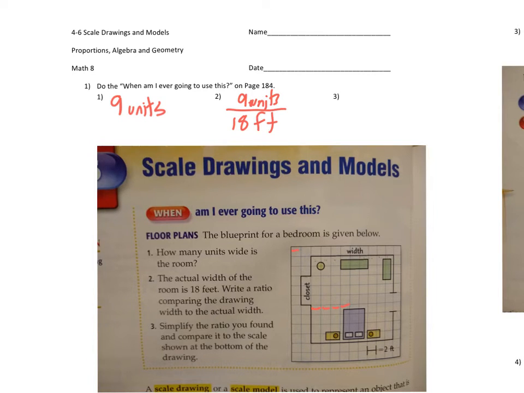Now, the next question says, simplify the ratio you found and compare it. Well, if we simplify 9 is to 18, we can reduce that. 9 can become a 1, 18 becomes a 2, and we'll end up with 1 unit is to 2 feet. And we're supposed to compare it to the scale shown at the bottom. Is that what it shows down here? Yes, it does. We have 1 unit is equal to 2 feet. So that's just a little warm-up to get us thinking about scale drawings and models.